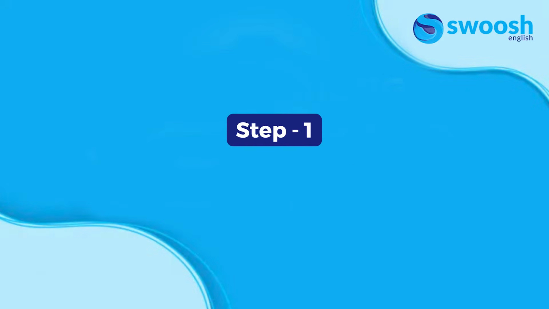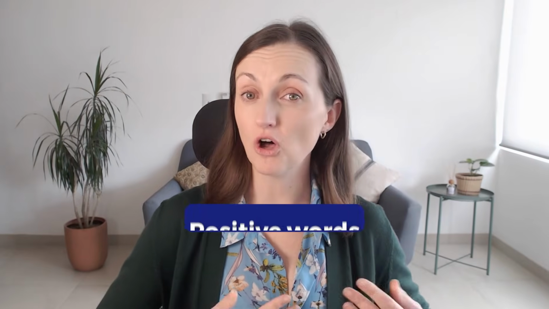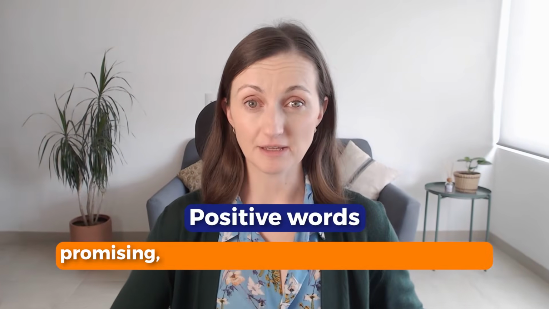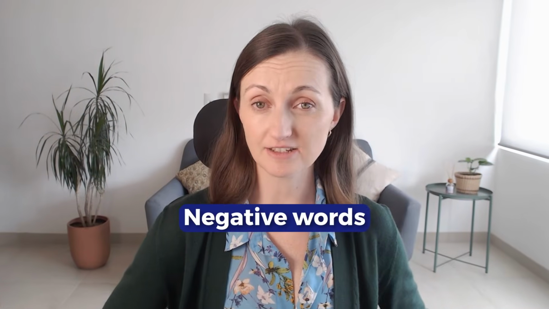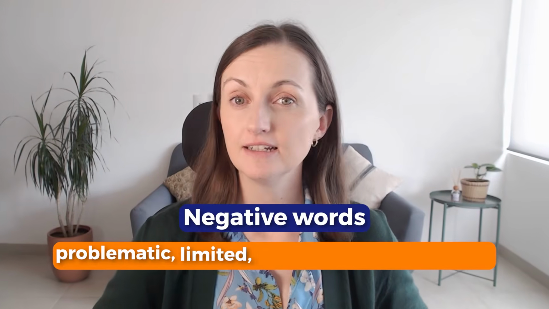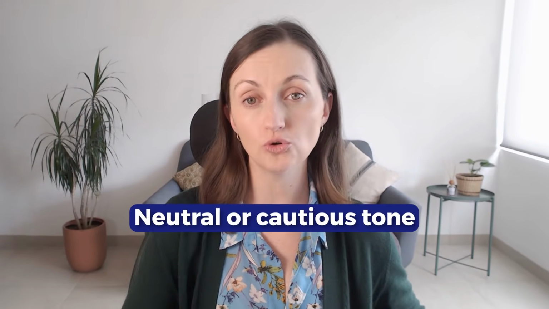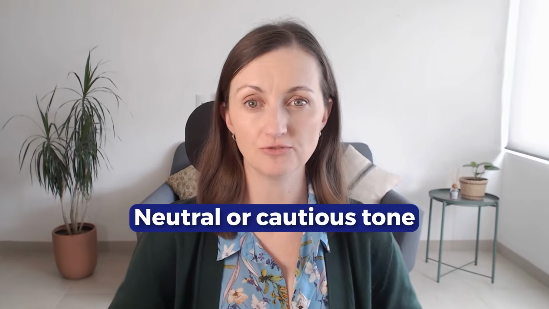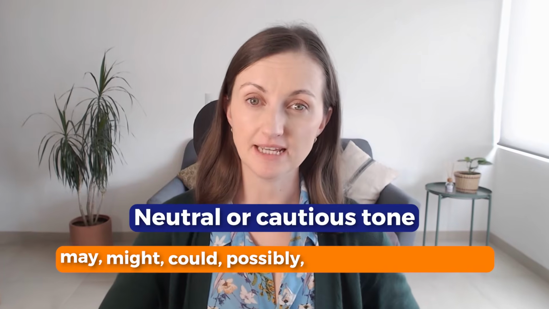First, you can look out for opinion words that indicate the writer's feelings. Some examples of positive words might be promising, beneficial, encouraging, or exciting. Some examples of negative words could be problematic, limited, concerning, or ineffective. And you might have words that indicate a more neutral or cautious tone. Look out for modal verbs like may, might, or could, as well as words like possibly or evidence suggests to suggest that the writer has a more neutral or cautious tone.